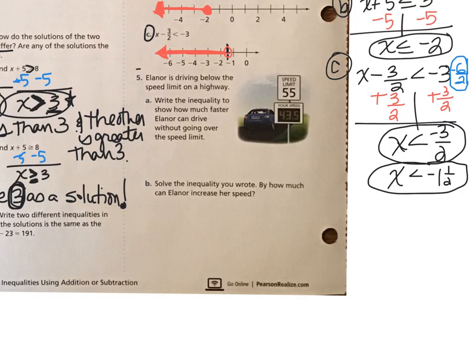Now let's take a look at question 5. Eleanor is driving below the speed limit on a highway. Write the inequality to show how much faster Eleanor can drive without going over the speed limit. So we know that she's not going to go over the speed limit, which in this case is 55. So her speed is going to be less than or equal to 55. She doesn't go over that. Okay, so that means she's got to be under or less than the 55-mile-an-hour speed limit or equal to it, because it says that she does not go over.